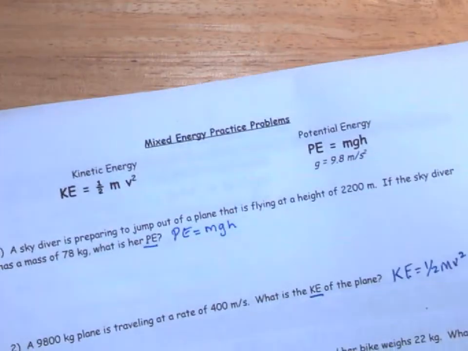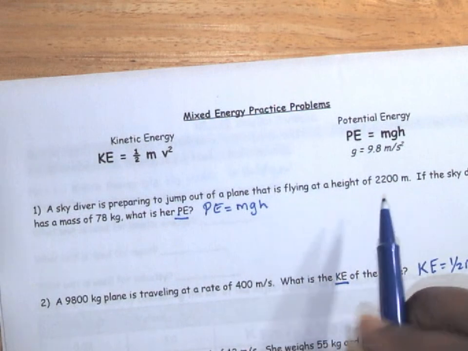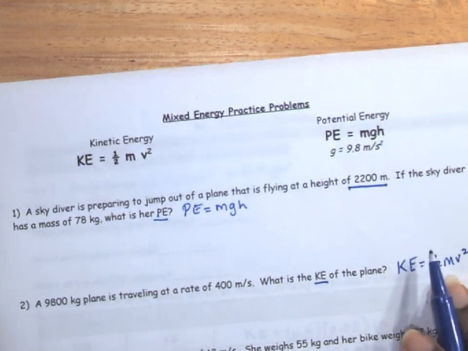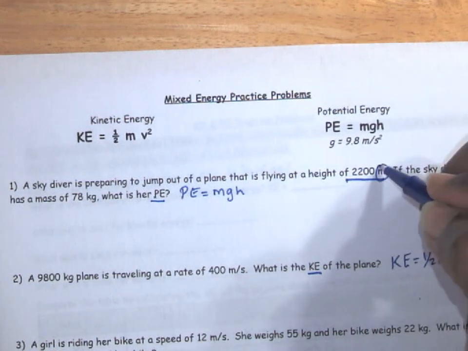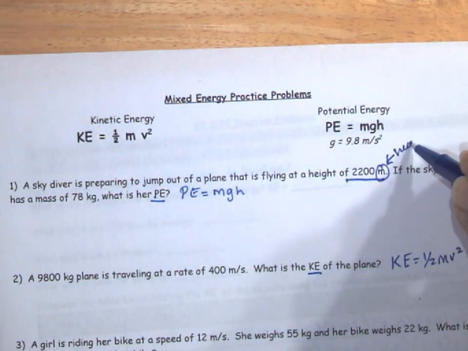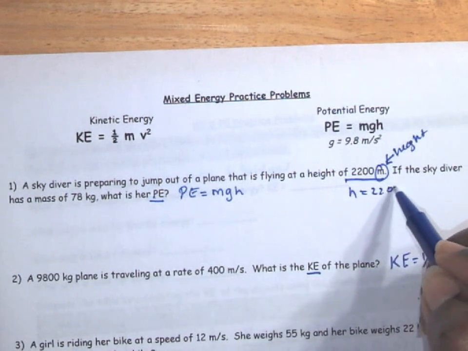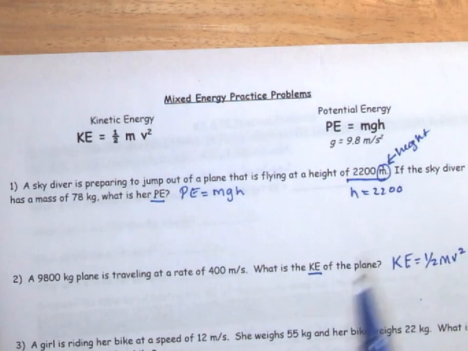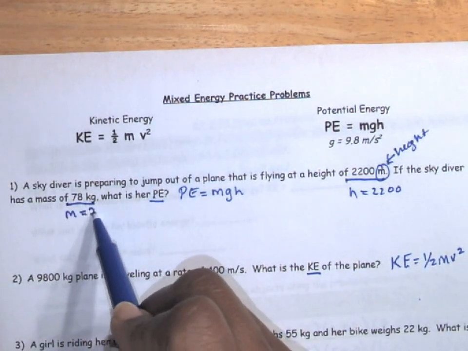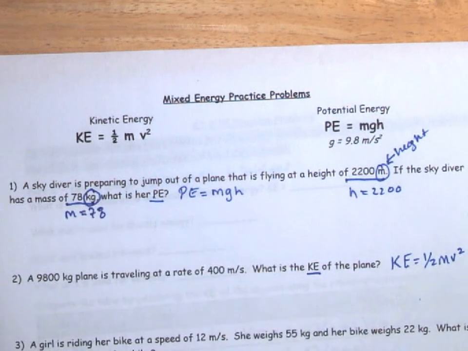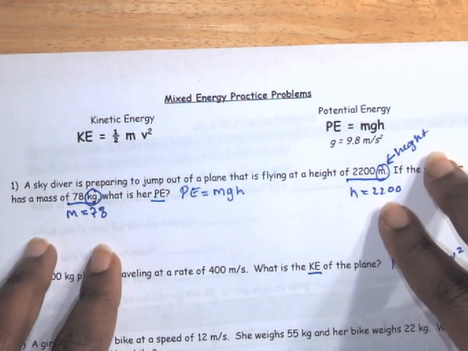If we look at this one, it says a skydiver is preparing to jump out of a plane that is flying at a height of 2,200 meters. I know it's height because they tell me, but also I see the unit meters. So that's my height. If the skydiver has a mass of 78 kilograms, again, I know the mass is 78 because of the unit, and also they tell me. So I've identified my values.